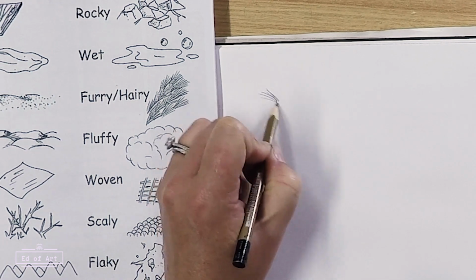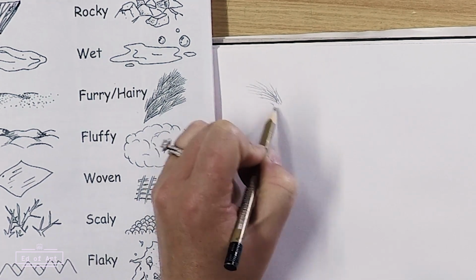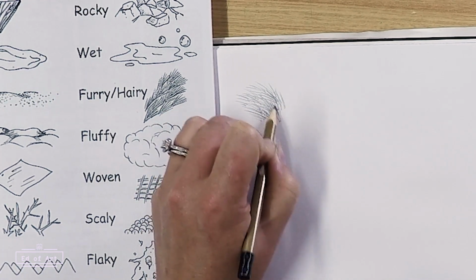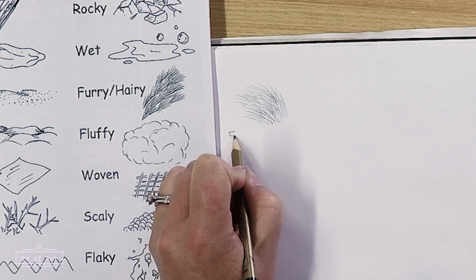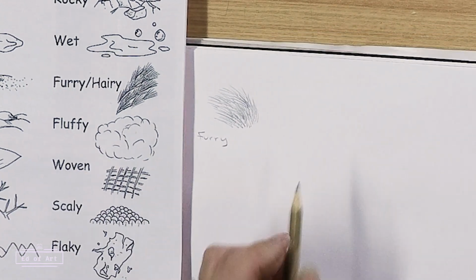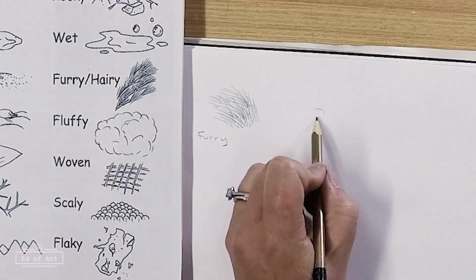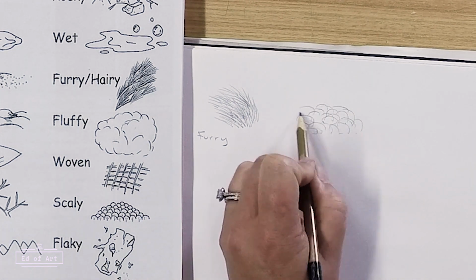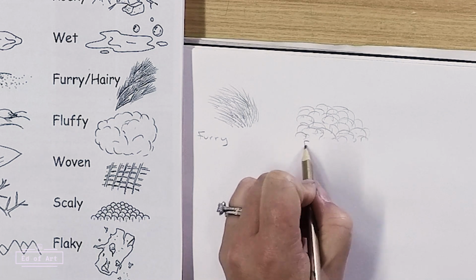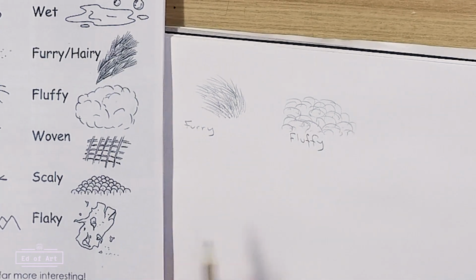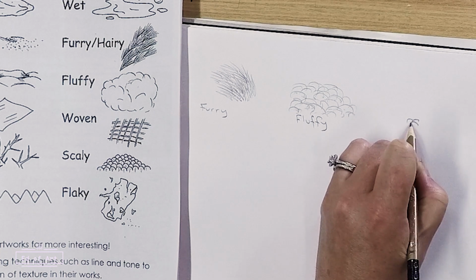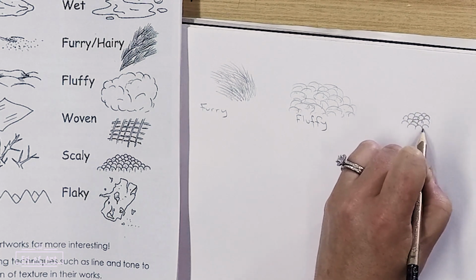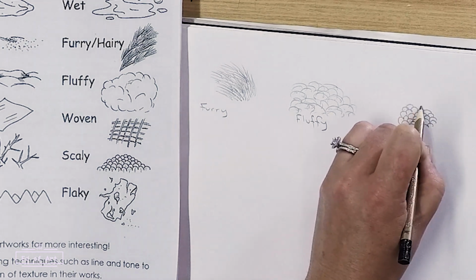Look at the way my pencil moves in a flicking motion to create a furry or hairy texture. When I want to create a fluffy texture, my pencil moves in a round, semicircular motion. Different again is the scaly texture, which has a similar shape to the fluffy texture, but the lines are much firmer and more defined.